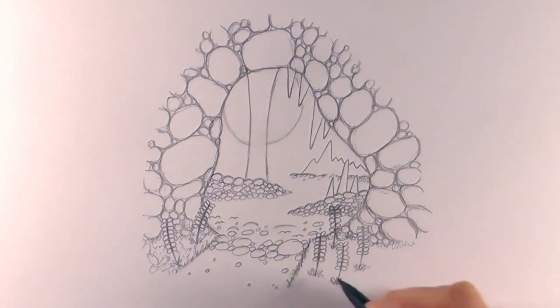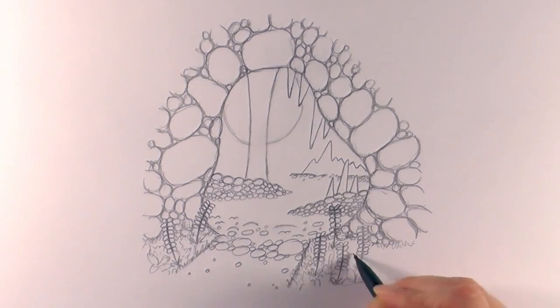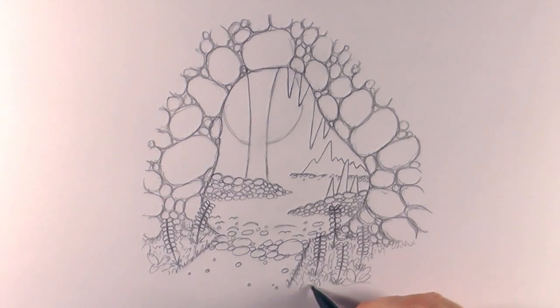And as you can see, it adds a nice depth to everything. Some random lines there. Like that.